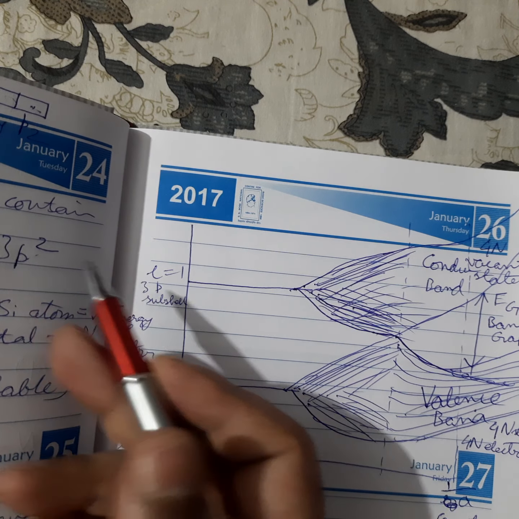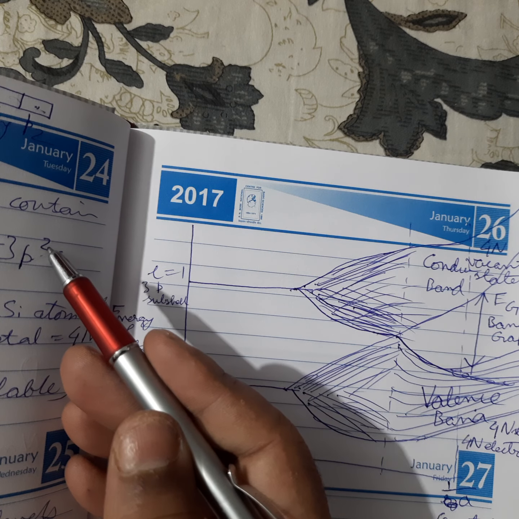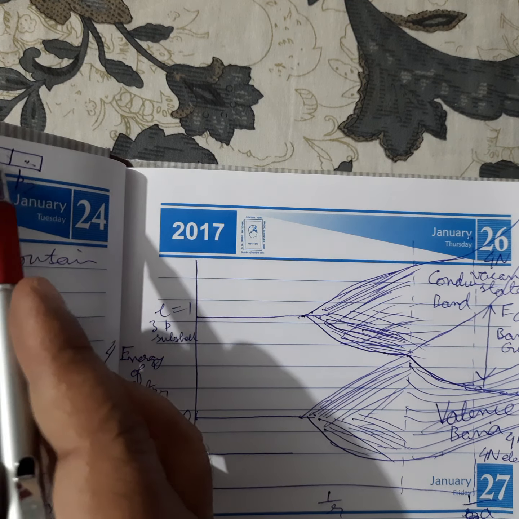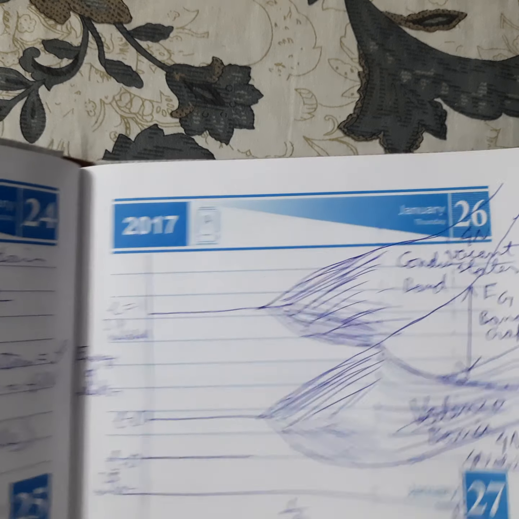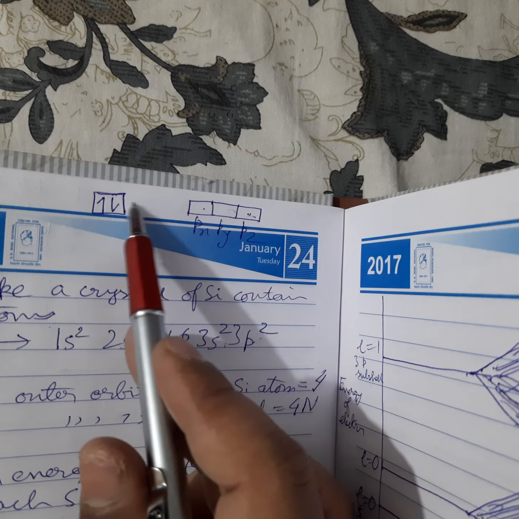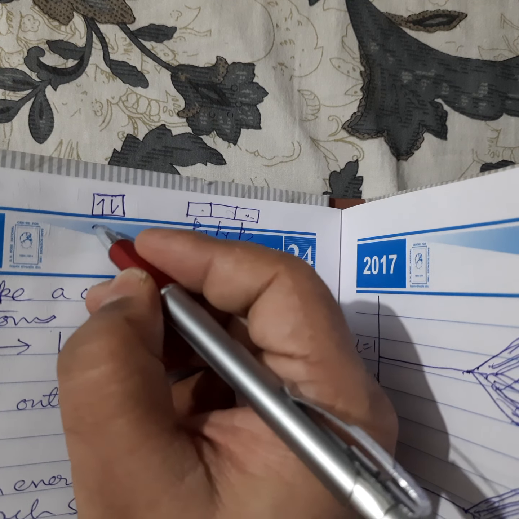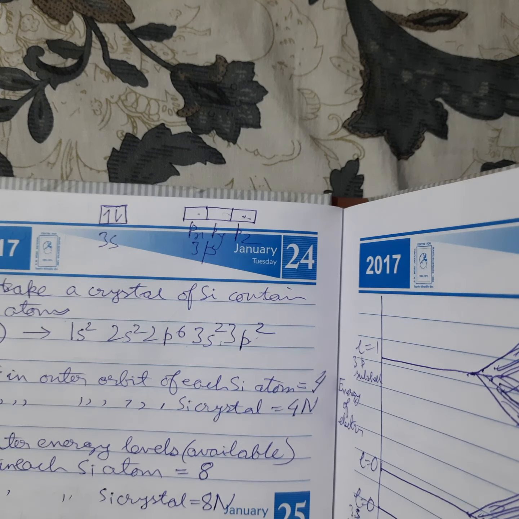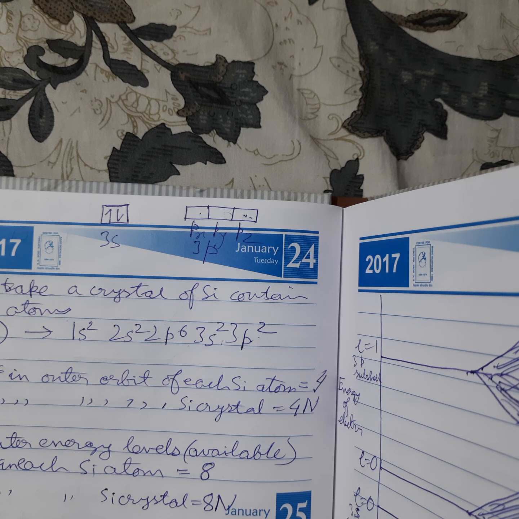Here there can be 4n, and here 2 plus 2 plus 2, that is 6n. 6 plus 2 is 8n. Total there will be 8n.